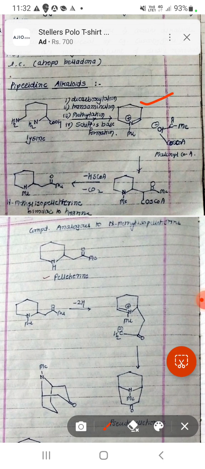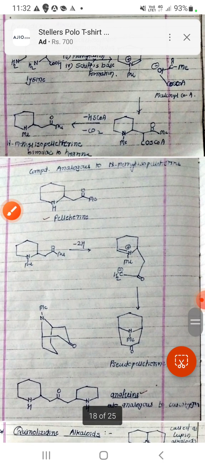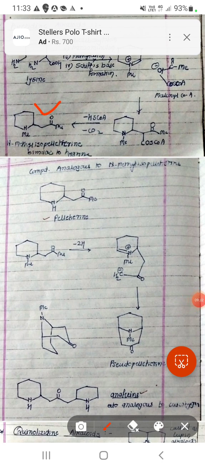And when it reacts with the malonyl coenzyme A enolate, we will get this intermediate. When this intermediate, after decarboxylation and minus coenzyme A SH, will give N-methyl isopelletierine, similar to hygrine. So this is again an alkaloid with precursor lysine. And when this is NH, it is pelletierine.